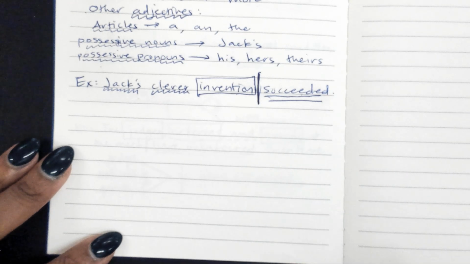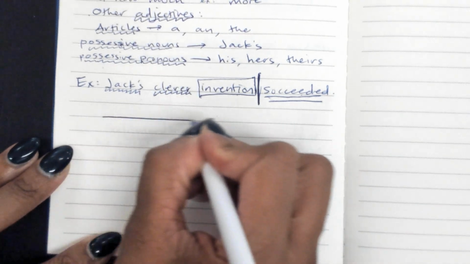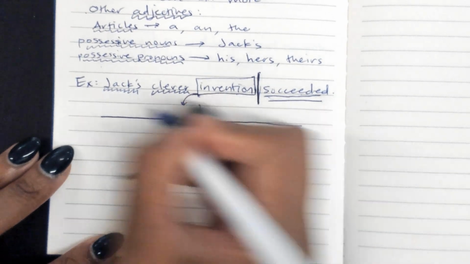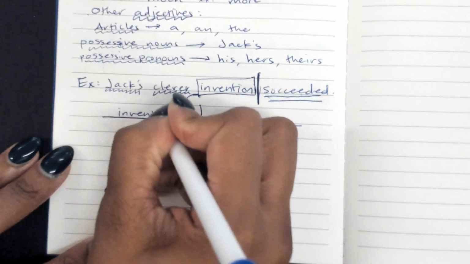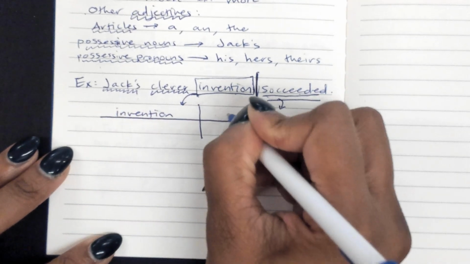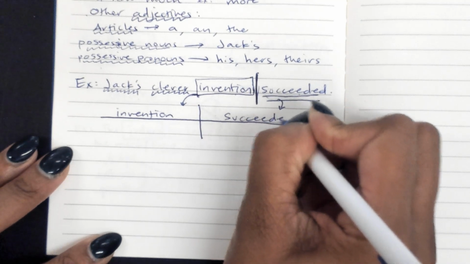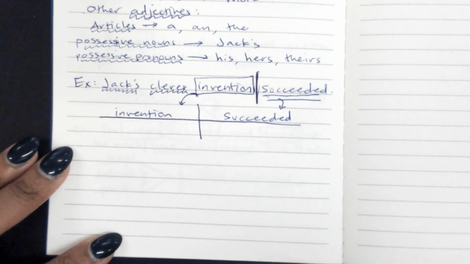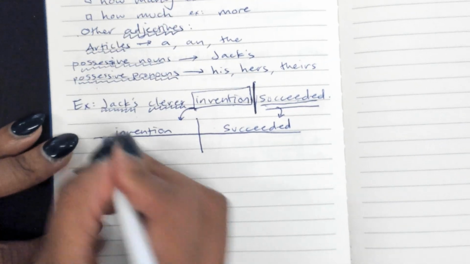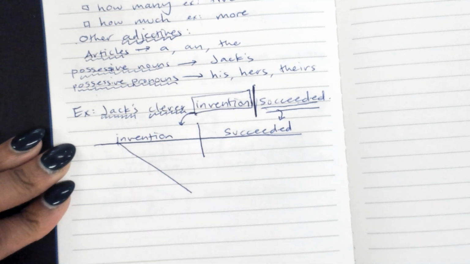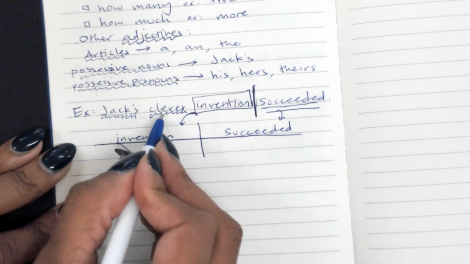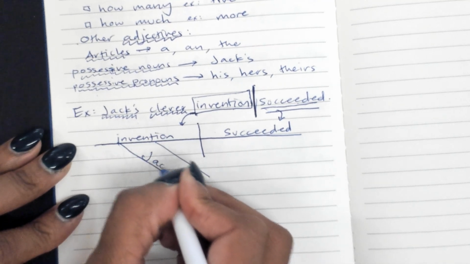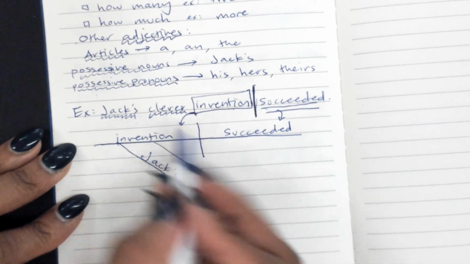All right, let's diagram. Let's draw our baseline with our vertical line. On the left, we'll put our subject, invention. On the right, we'll put our predicate or verb, which is succeeded. And then we have to put our two adjectives. Let's start with the first one, which is Jack's. Let's draw a slanted line. Perfect. And another slanted line for the word clever. And let's put our first adjective, Jack's, and our second, clever.